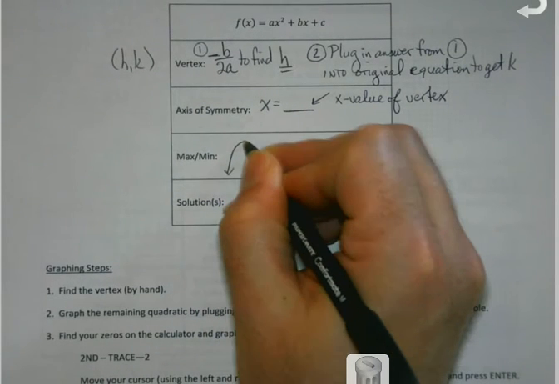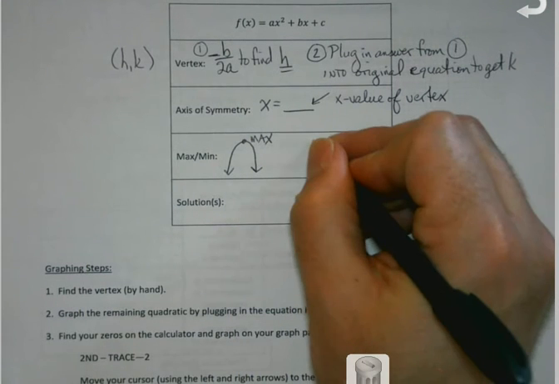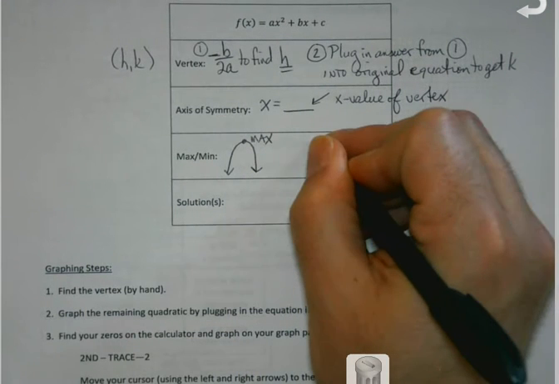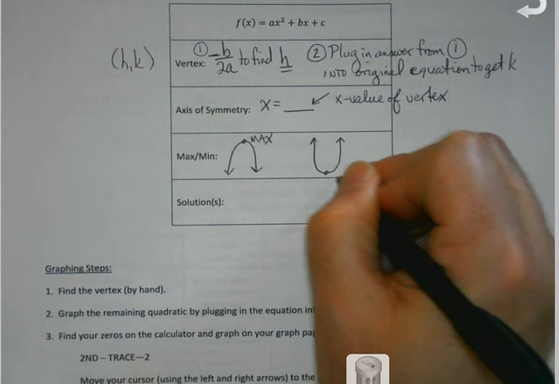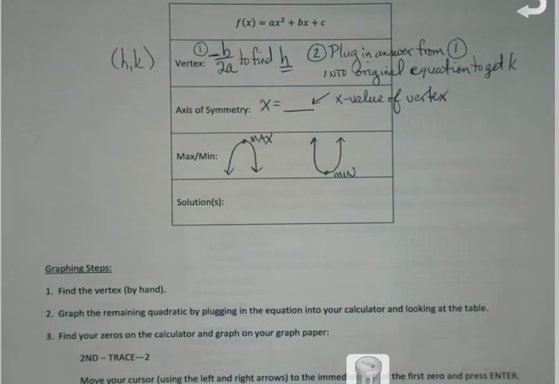If my graph opens down, it's going to be a maximum. If it opens up, it's going to be a minimum. So there's a whole bunch of information I can get off of this just by knowing a little bit of information about my graph.